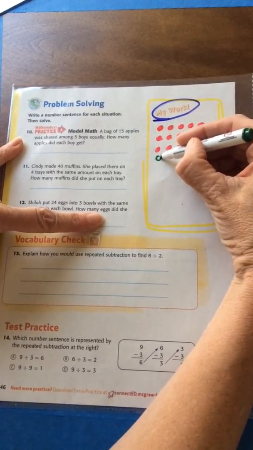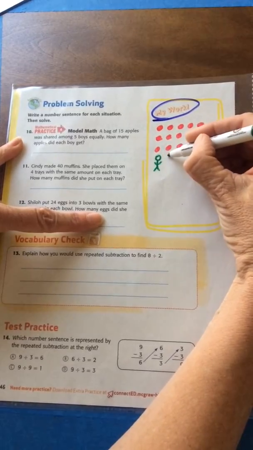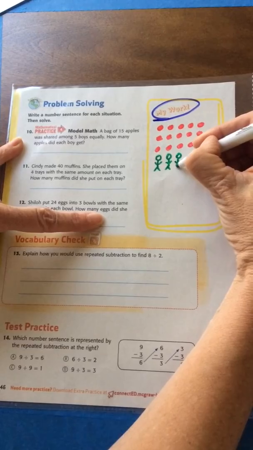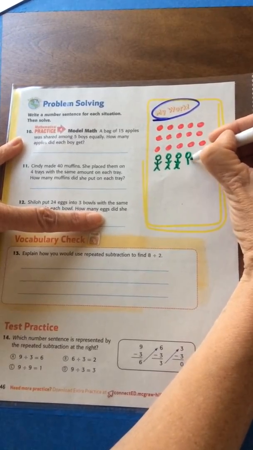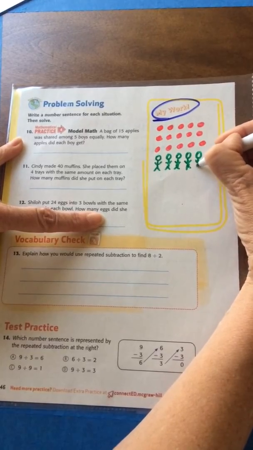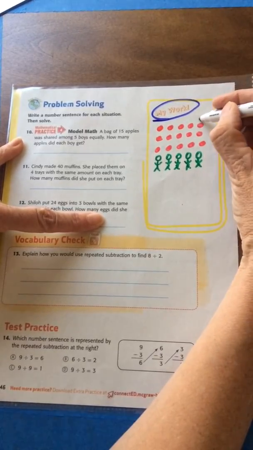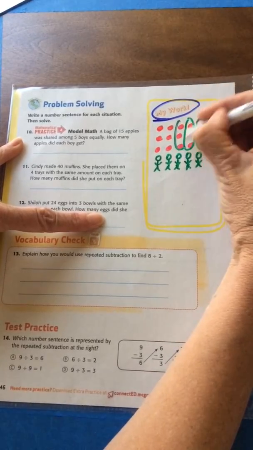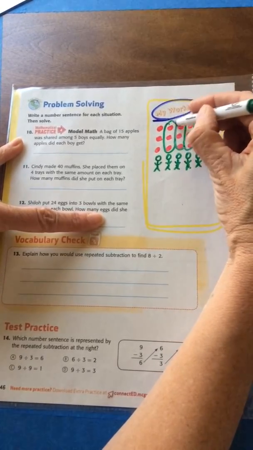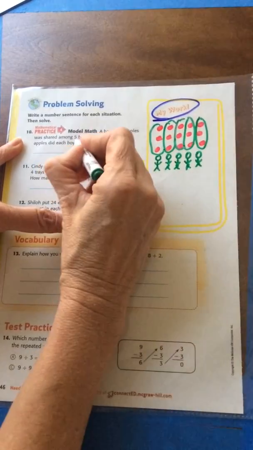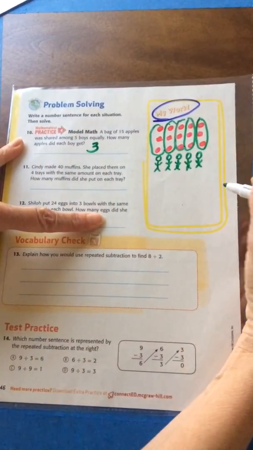We have 1 boy, another boy, 3rd boy, 4th boy, and then finally our 5th boy. He gets 3 apples, he gets 3 apples, this one gets 3, this one gets 3, and this one gets 3. So it's pretty good. If you like apples, each boy got 3 apples.